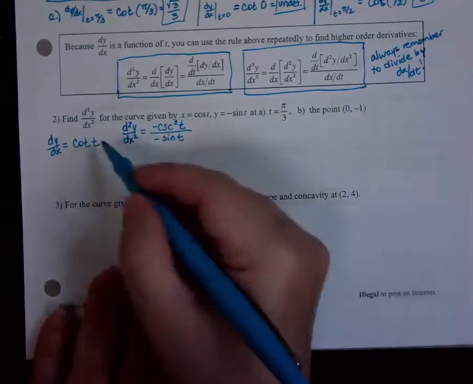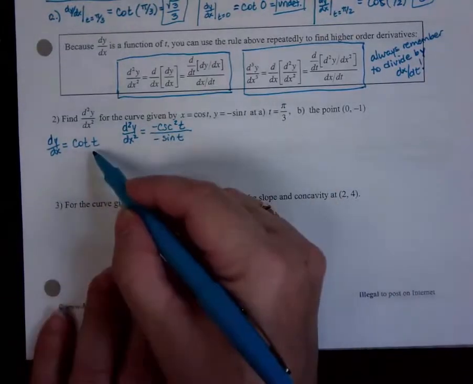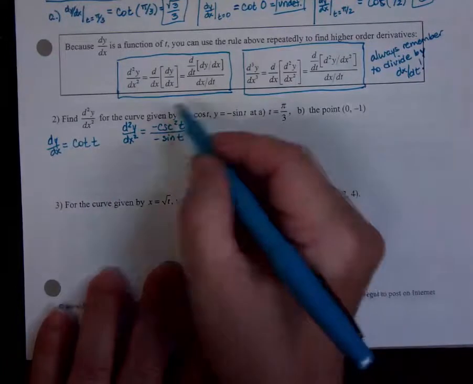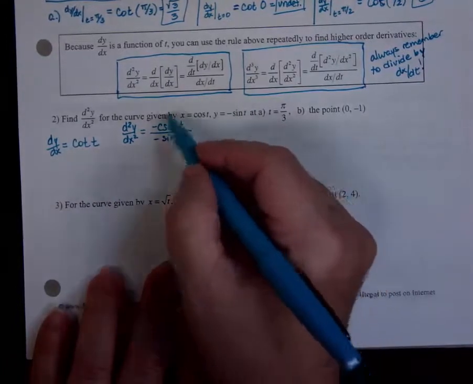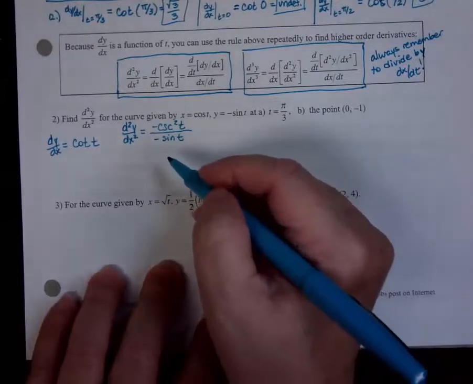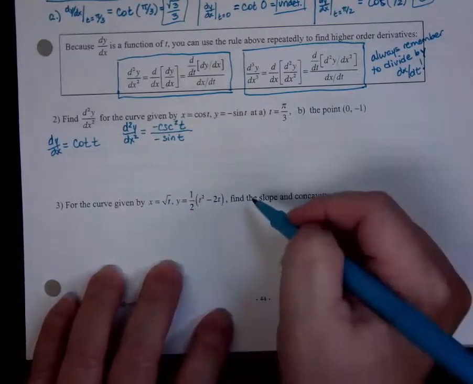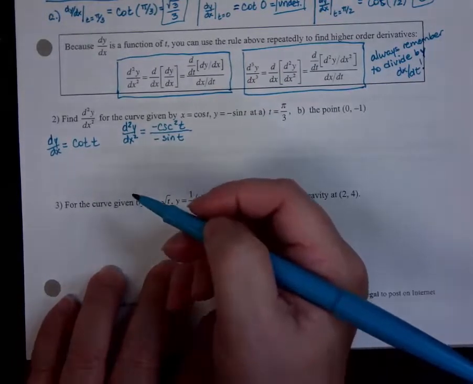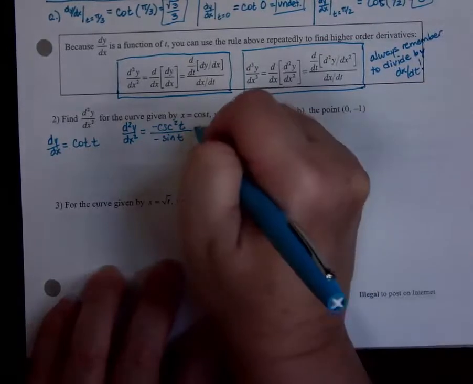So the top is the derivative of this. The bottom is dx/dt. And if I was to do it again, after I clean this up, the top would be this, and the bottom would be dx/dt. And if I did it again, the top would be that answer, and the bottom would be dx/dt. Are you getting the point? I keep doing dx/dt every time. All right? So let's clean this up.